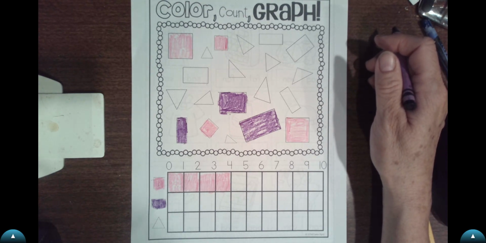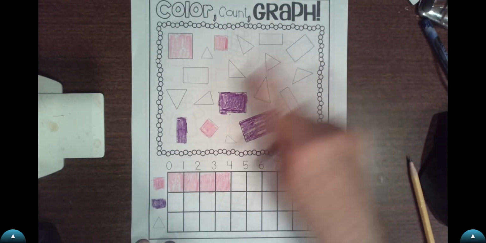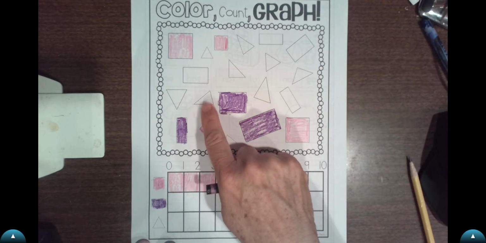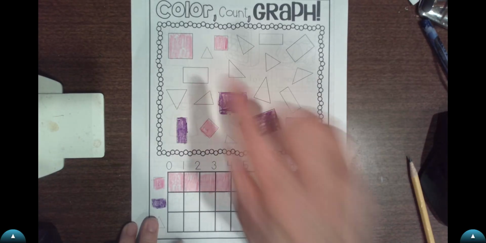Hopefully I'm not going too fast, but if I am, you can pause the video. Okay? All right, so I'm going to move on. This one's not a rectangle, so I'm not coloring it purple. This one's not a rectangle. This one is a rectangle, so I'm going to color it purple.